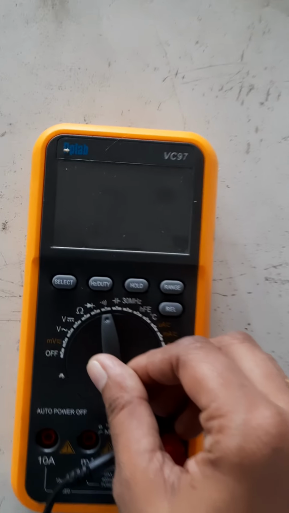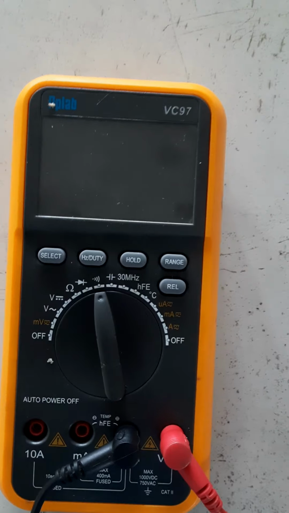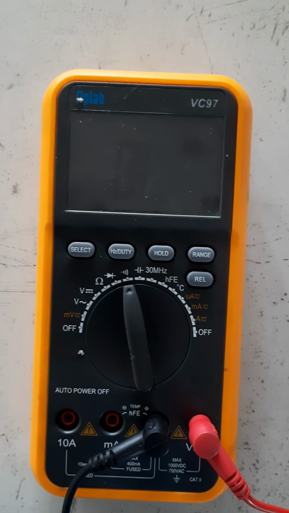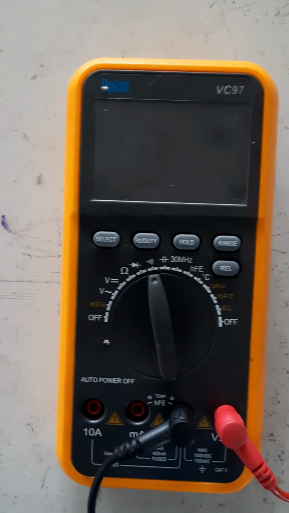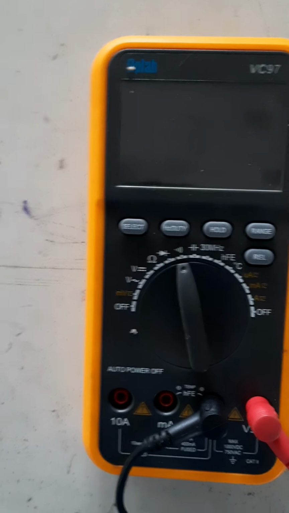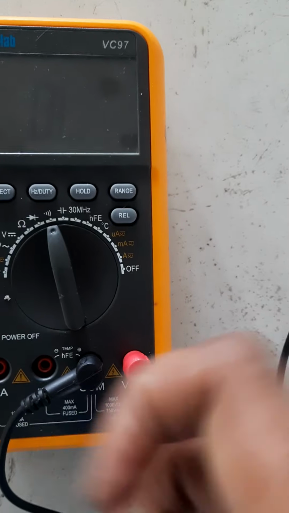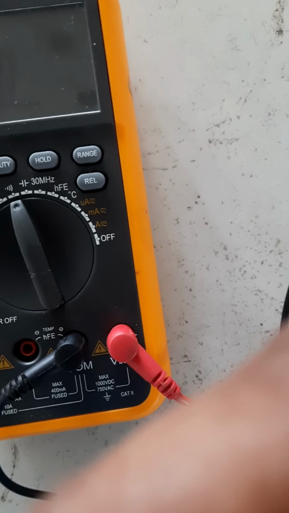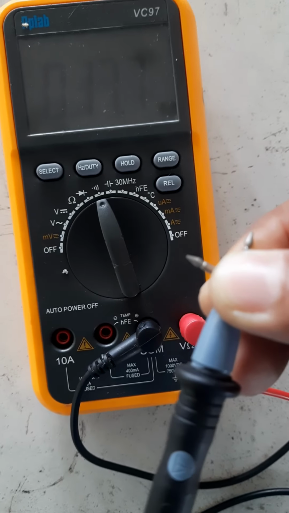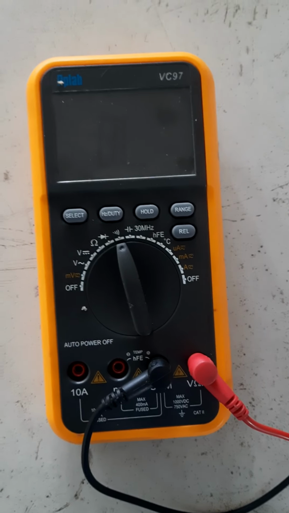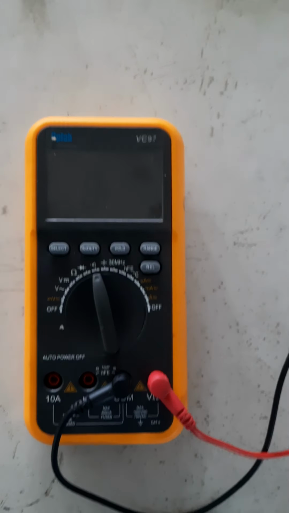I have kept it in the beep sound mode, and if I short it, that sound is there, which means it is working.